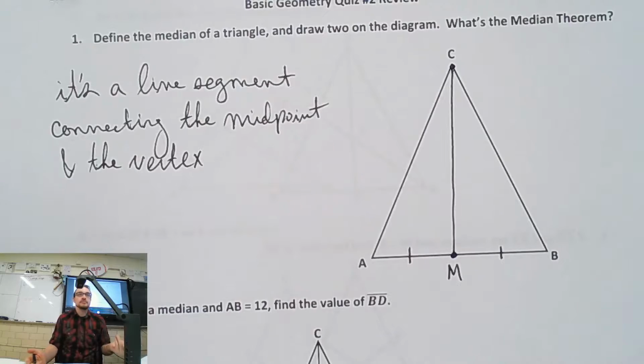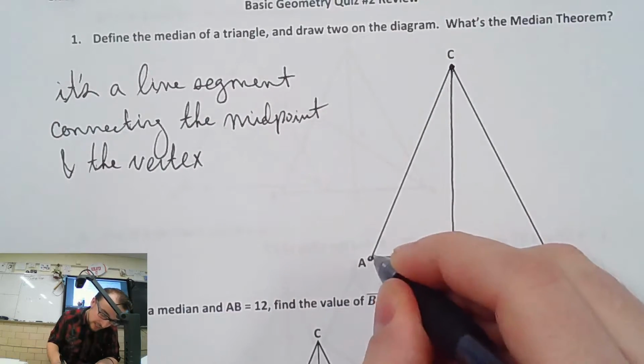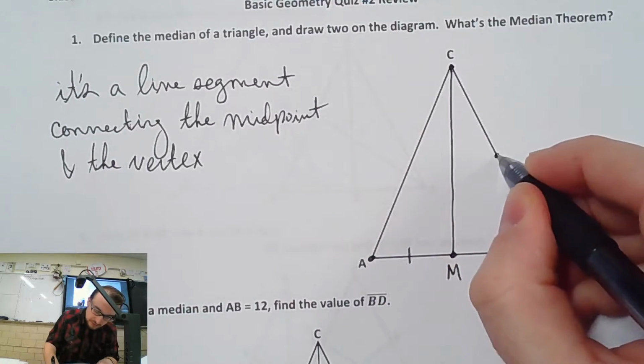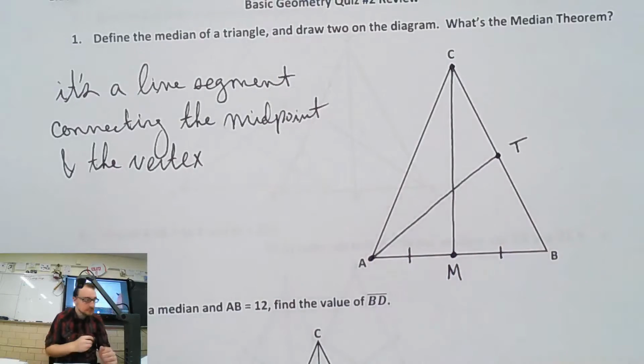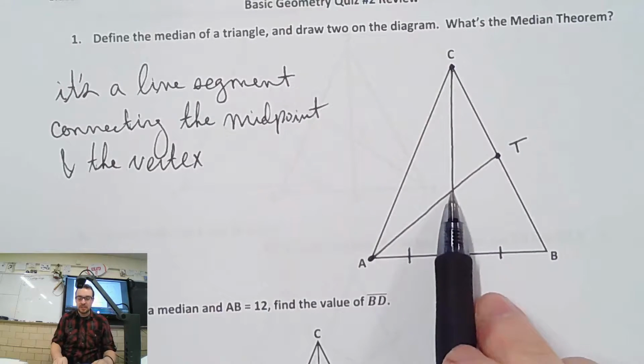Now I got to draw another one. So what do you want to draw from, A or B? A. All right. From A to the midpoint of the opposite side. So let's go here, and we'll do T. We got 2 medians on there. We could draw a third. It would intersect here, right?